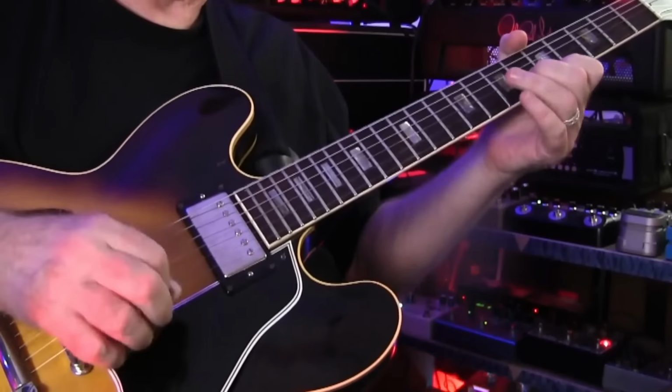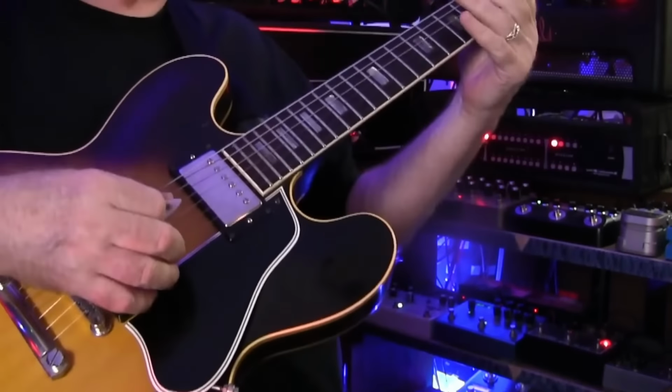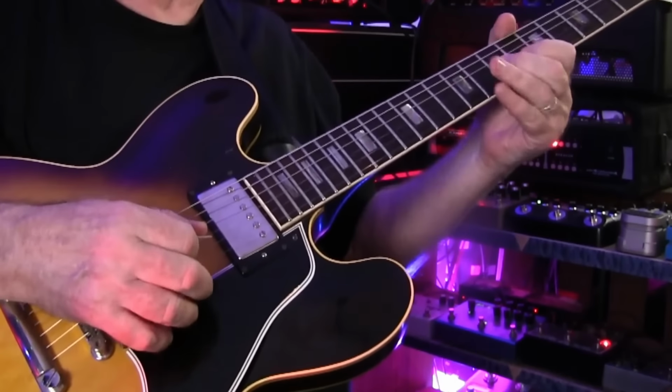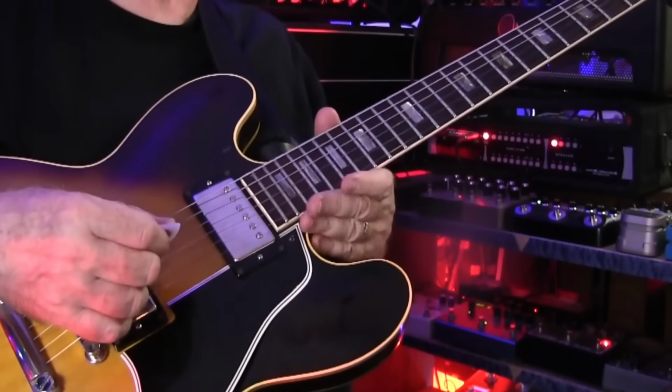G mixolydian. D Dorian in the same position. On to C Ionian.